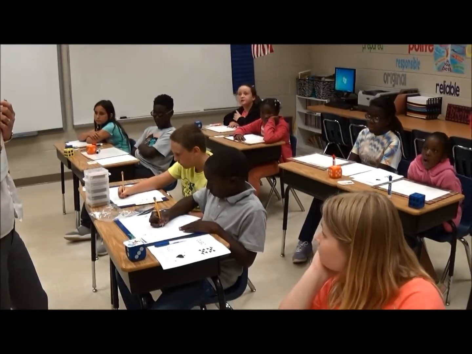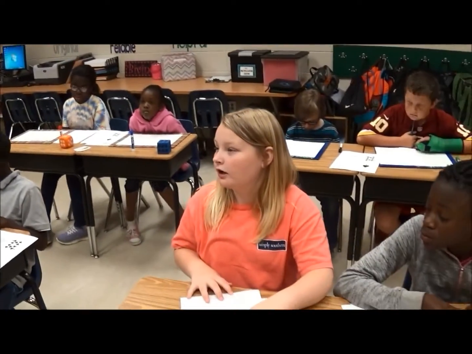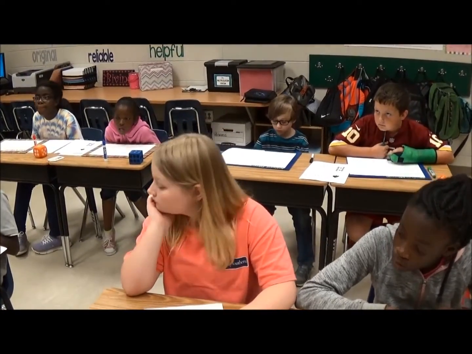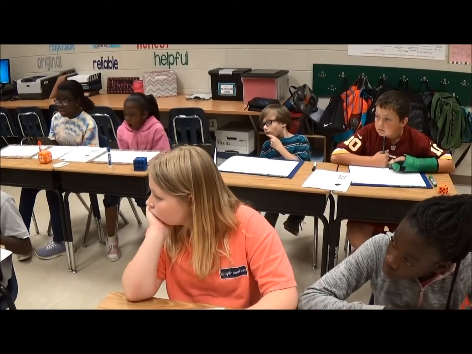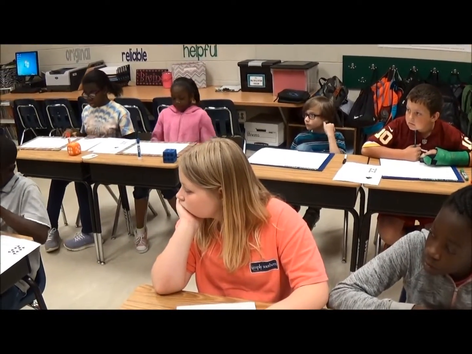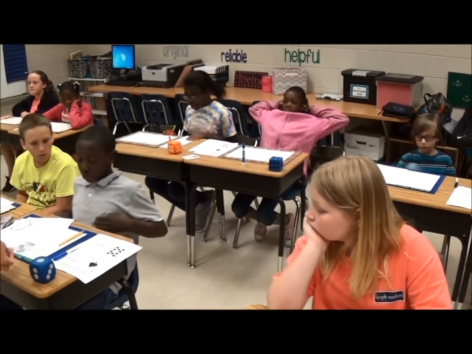Then what do you think they're going to put in between those two numbers? Where do you think would be a good spot to put greater than, less than, or equal to? Very good. So you're going to put in your greater than, less than, or equal to, right? All right. So guys, have you done your greater than, less than, equal to? All right. Very good.